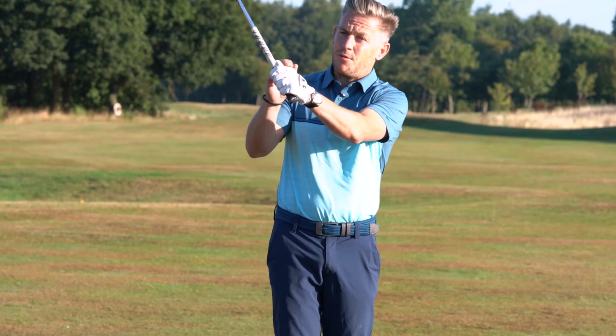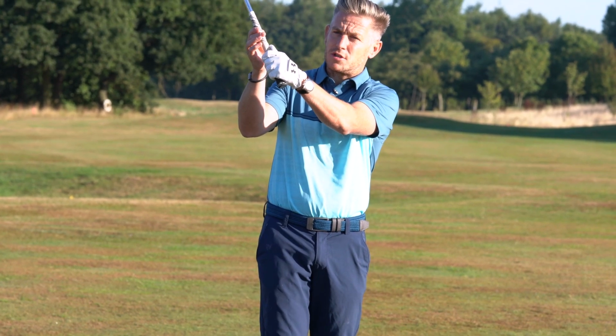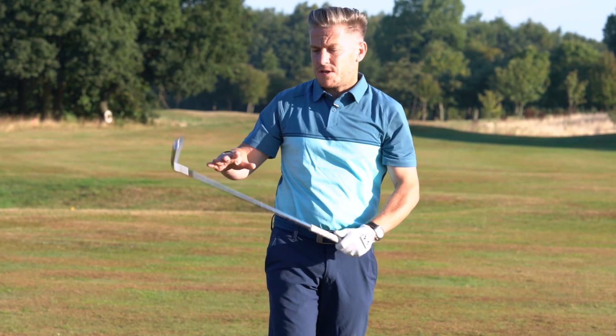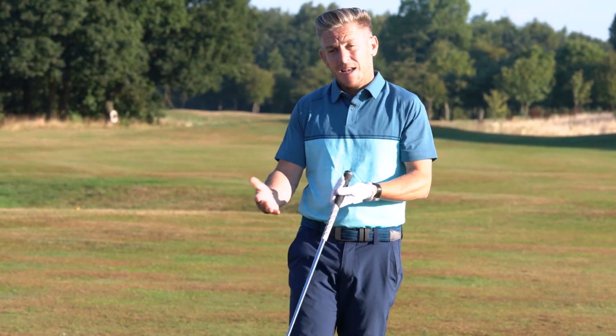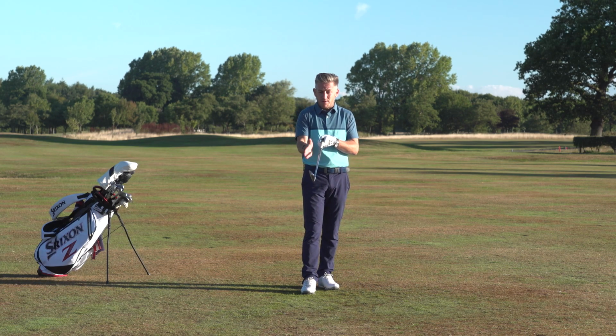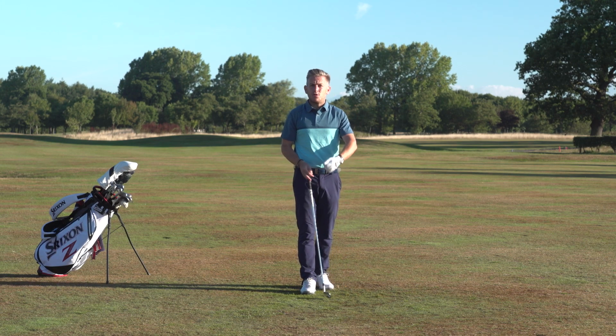But the big takeaway is that it's at the top that it all starts to go wrong, where the club steepens rather than shallowing, which affects what then happens at impact. And effectively, the biggest outcome it has is what your club interaction with the ball is, therefore the ball flight that you see.